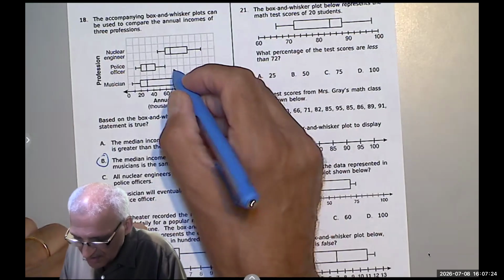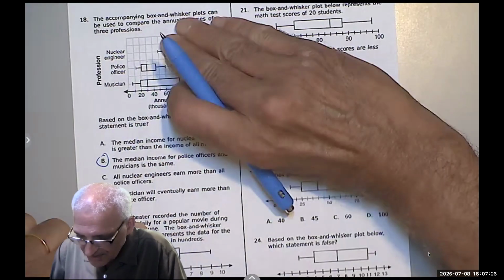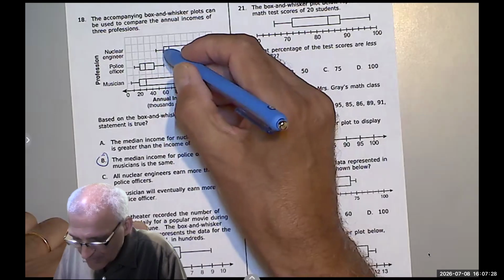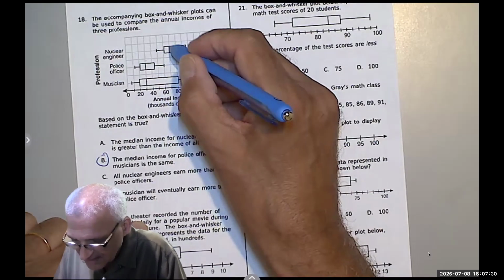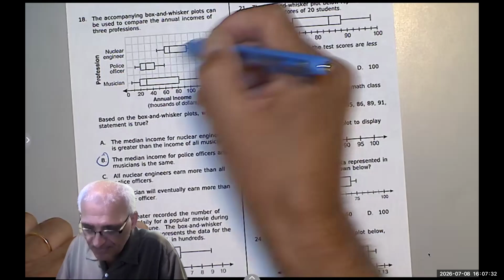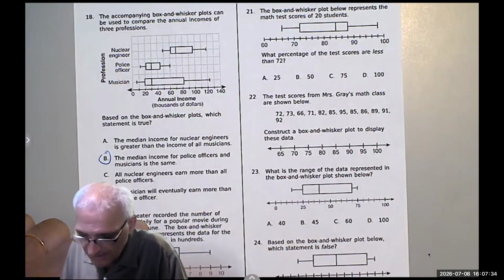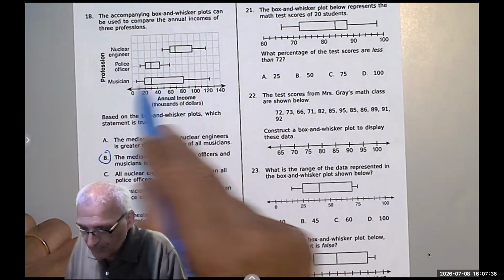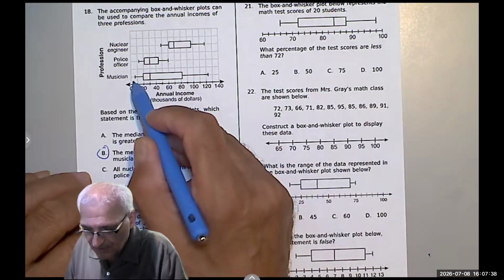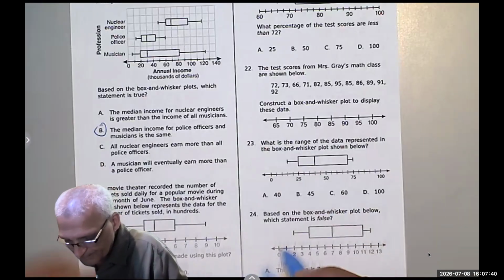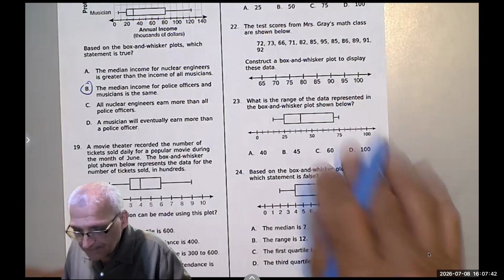So if I push the nuclear engineers another block, more than one block, so maybe I start here, yes, then the nuclear engineers would be earning more than any police officer, but the musicians are not. Some of them are earning well below. Okay, we are going to skip 20 and then move to 21.